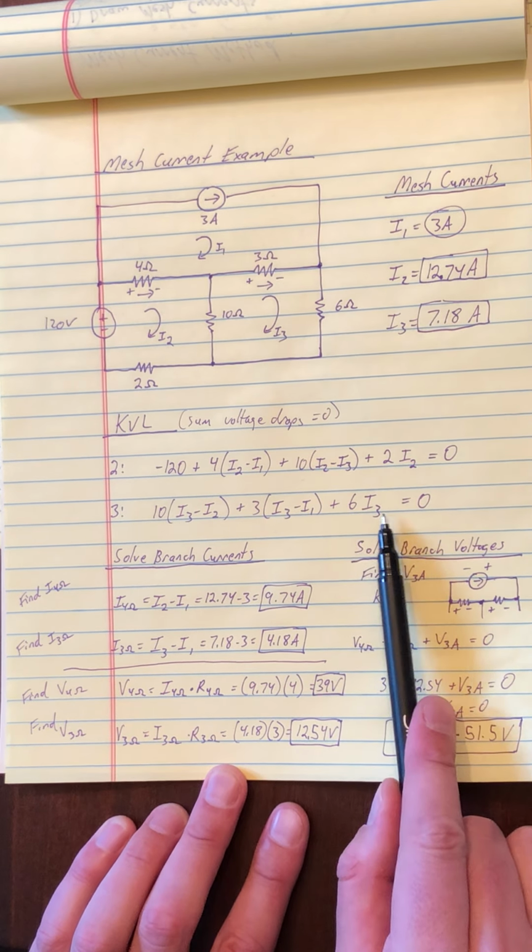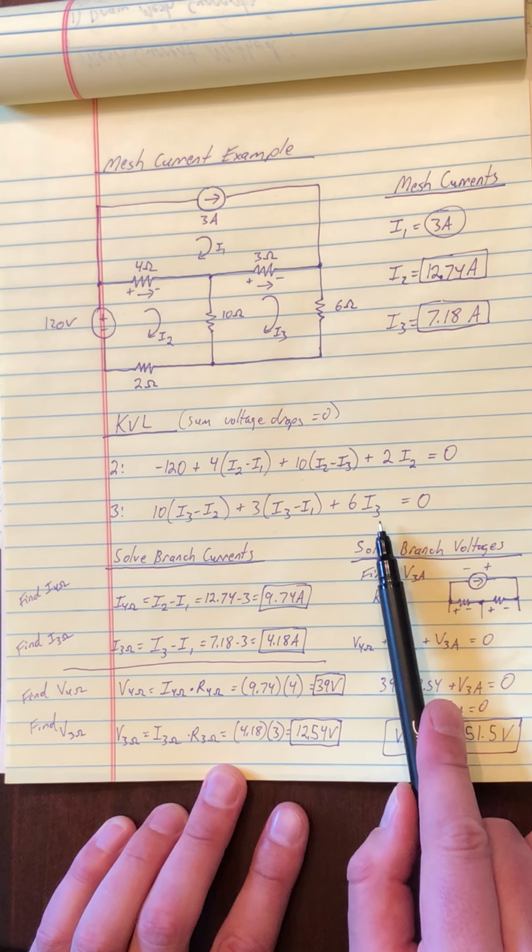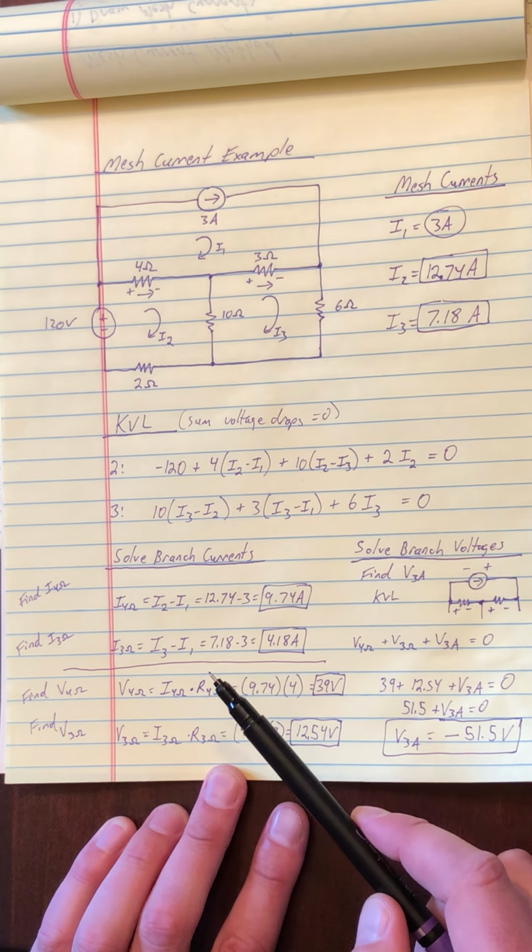These are voltage drops because they're IR, so by Ohm's law, V equals IR, and so we're doing the IR products here.